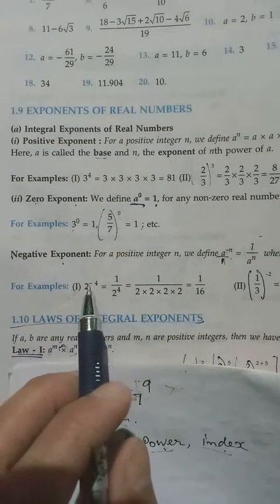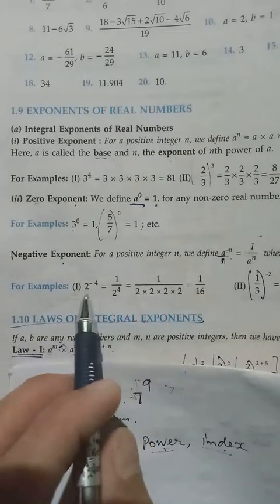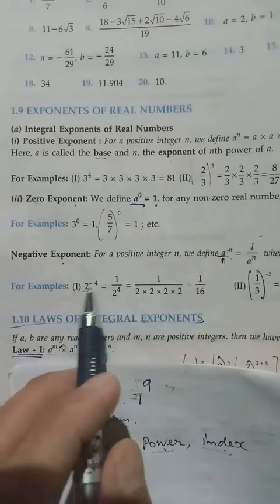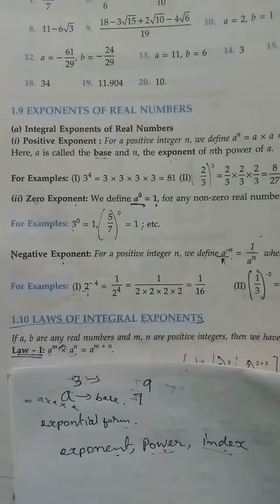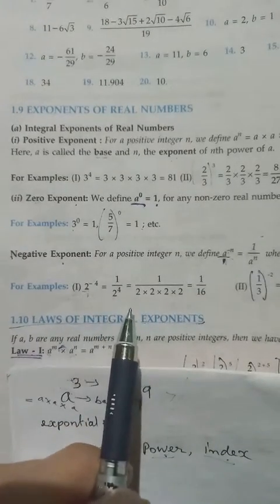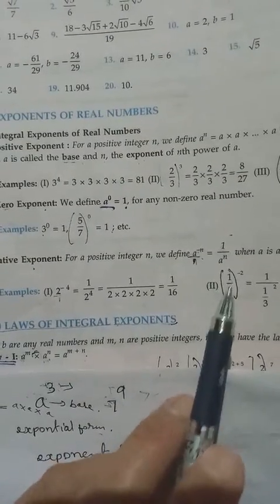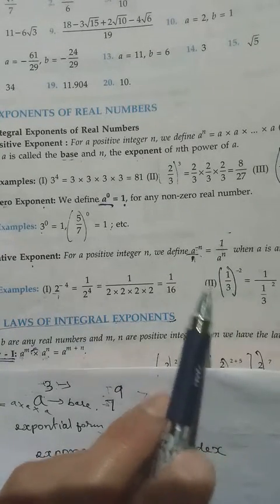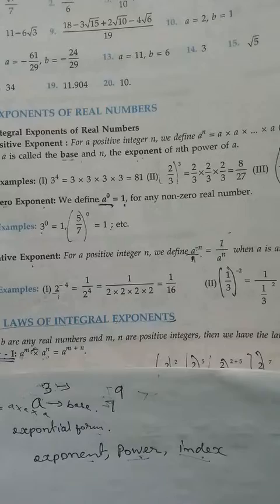Like here you see 2 to the power minus 4. This is negative. We want to make it positive. Here down, remember there is number 1. We just put 1 up. We bring this 2 to the power 4 down. Once we bring it down, minus sign disappears. Same way, if you have 1 by 2 to the power 4 and you want to make it negative, what to do? You just take it up. Then here also you have 1 by 3 to the power minus 2. If you want to remove this minus, you simply reverse it. You can write 3 squared by 1. Then minus disappears, but 2 remains the same.